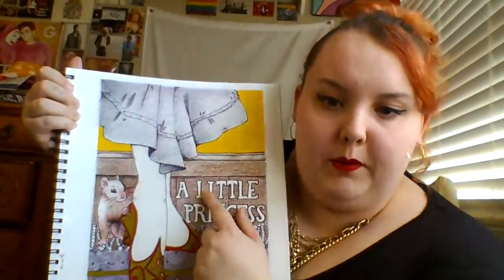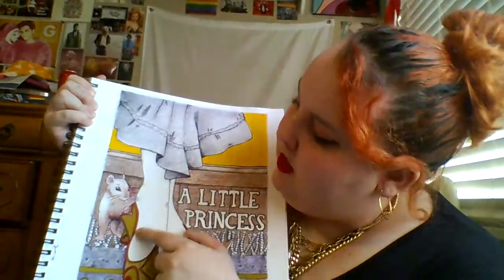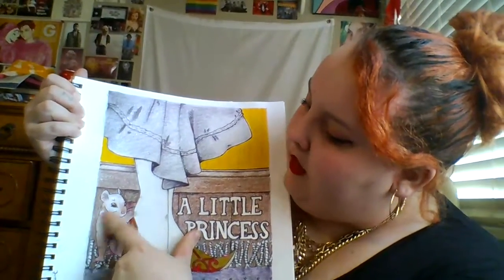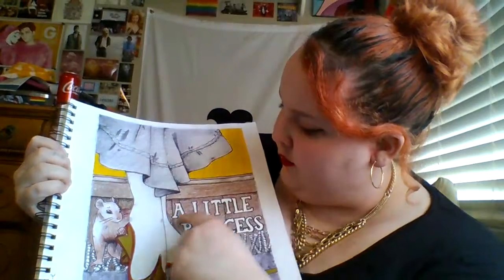With the floor, I tried to make sure that the rat and the floor weren't the same color, because that was something I found in that one color thumbnail was a bother to me. So the rat has a lot of pink on him. I'm not sure if that can translate well on this camera, but the floor is more earthy, a red brown.